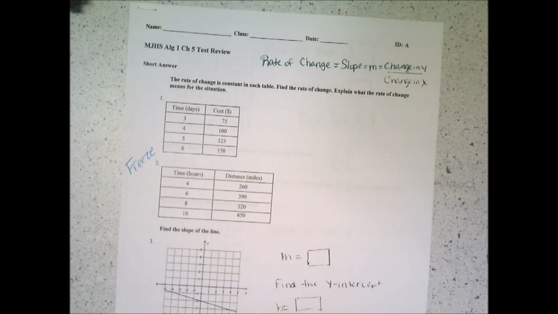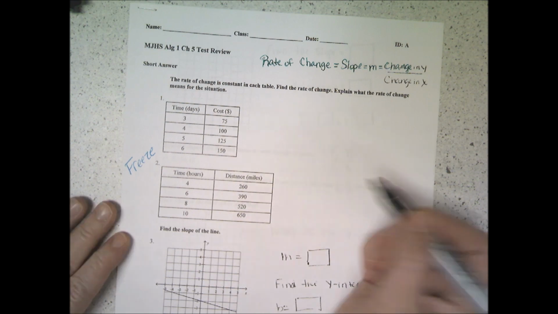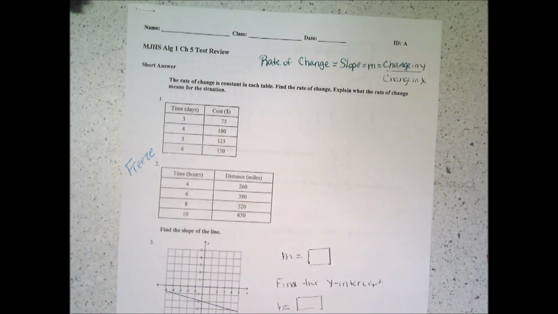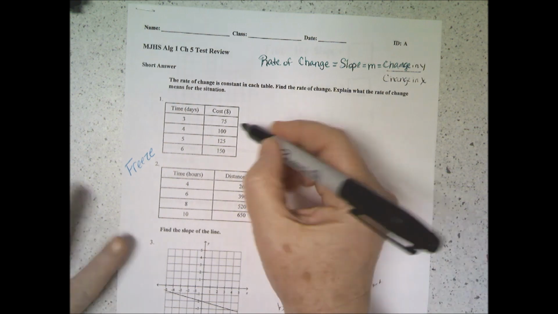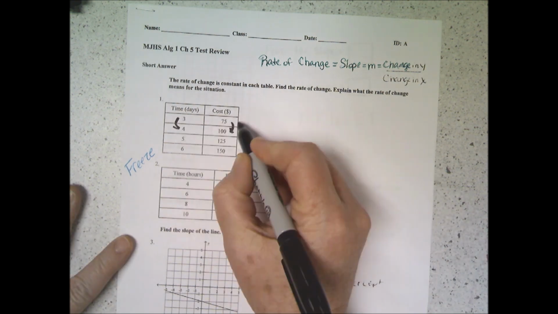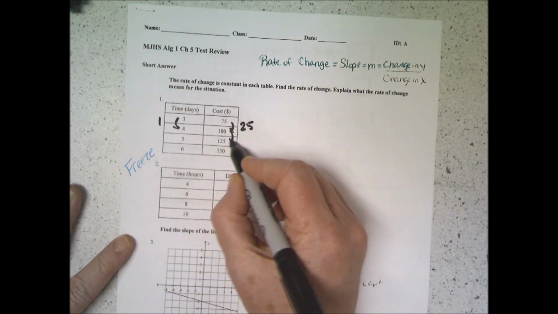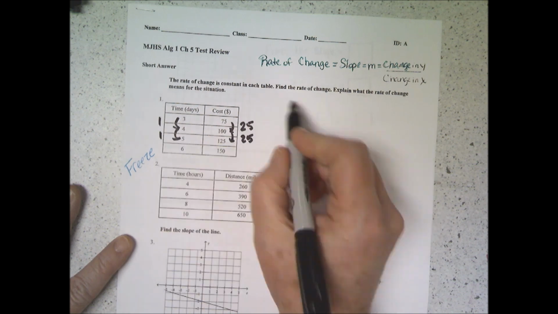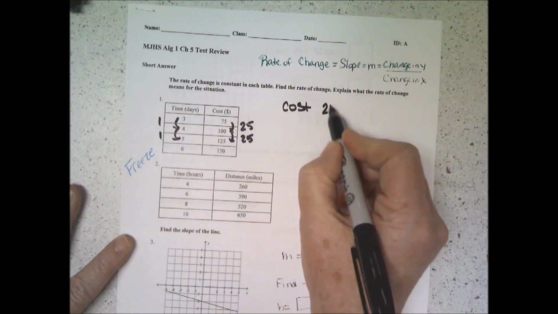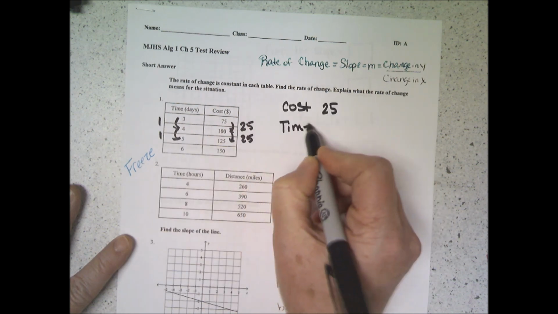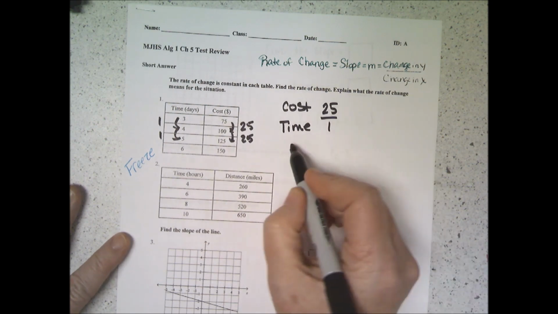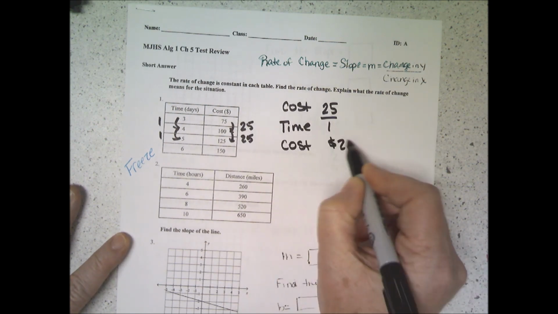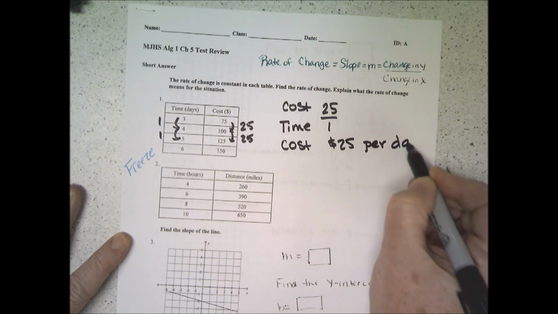Question 1 says find the rate of change. It says it's constant. Find it. Explain what it means in this situation. So what you'll want to do is look at what's happening here as it goes up. It goes up 25 as this goes up 1. So the cost is changing by 25 and the time is changing by 1. So that means that it costs $25 per day.